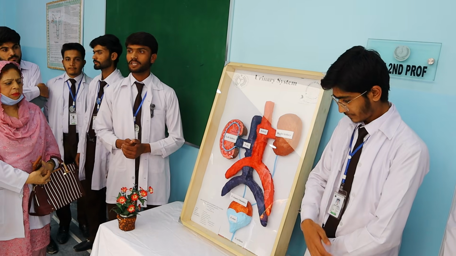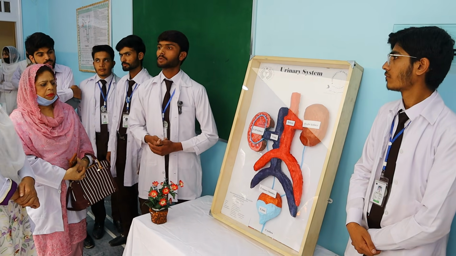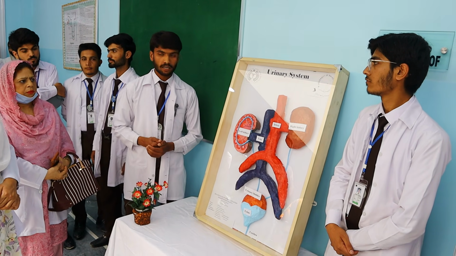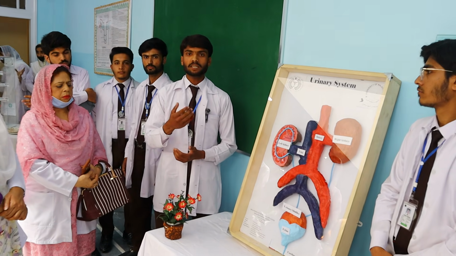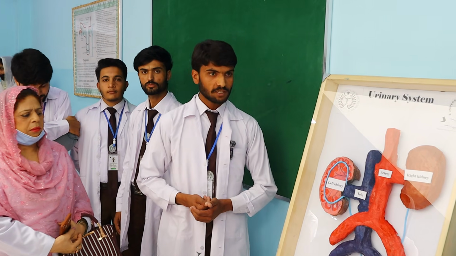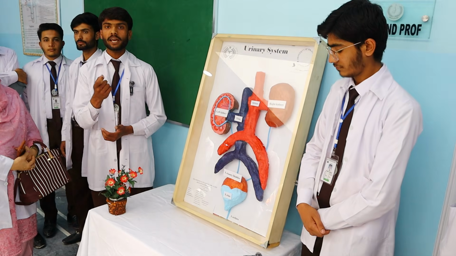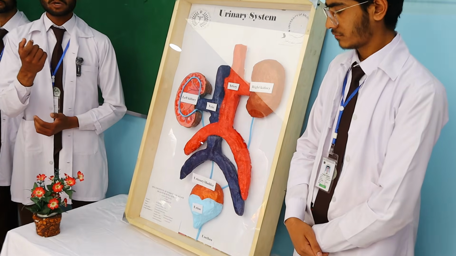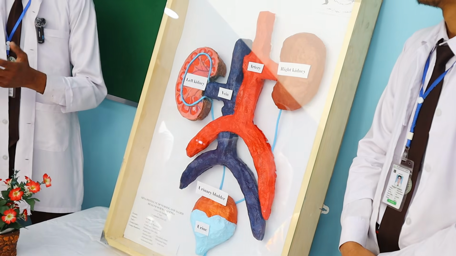If we discuss filtration, the blood enters through the renal artery into the kidney and goes towards Bowman's capsule. Bowman's capsule is the part where filtration occurs. The kidney filters the toxic substances and waste products present in our blood. Then after filtration, it goes towards the proximal convoluted tubule and distal convoluted tubule. It is the part where reabsorption occurs. The kidney reabsorbs essential substances, amino acids, glucose, iron, and electrolytes which are essential for the body.